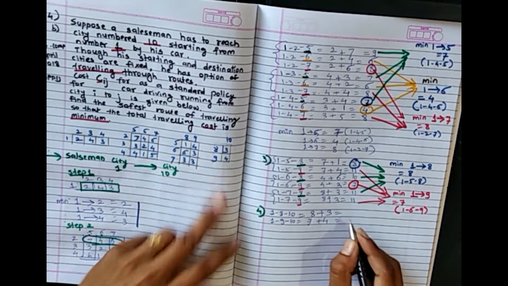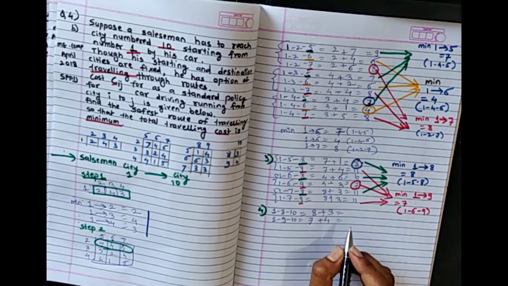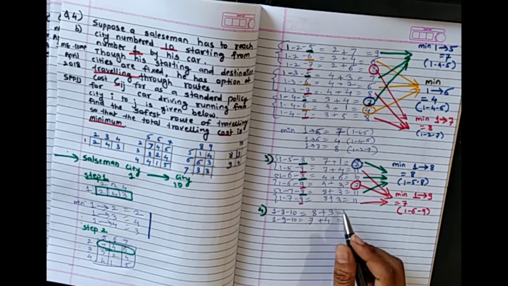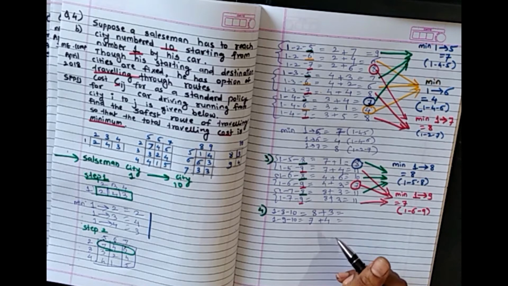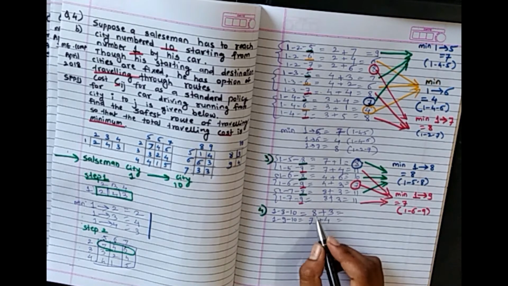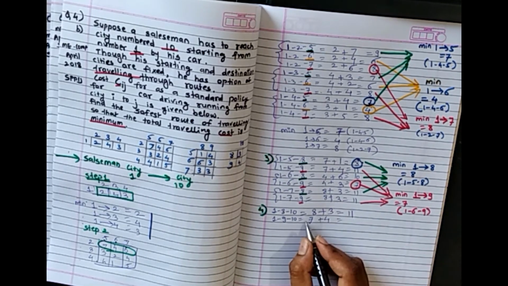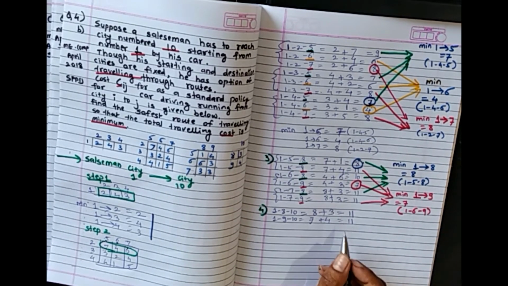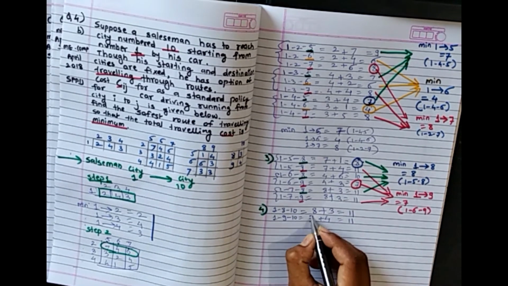To make sure your final solution is correct, you can check that the last cities all give the same result. So 8 plus 3 is 11. In the same way, 7 plus 4 is 11. Both are equal. So in these two cities, we have to choose which one is the best.